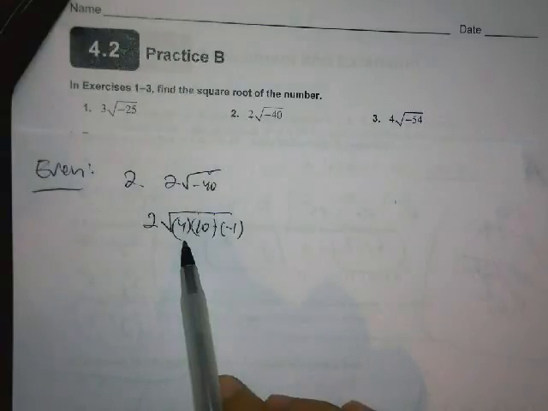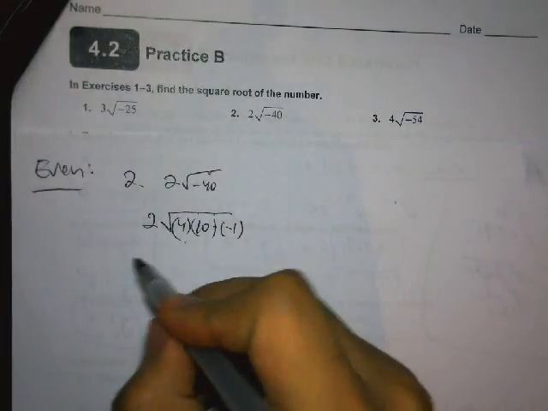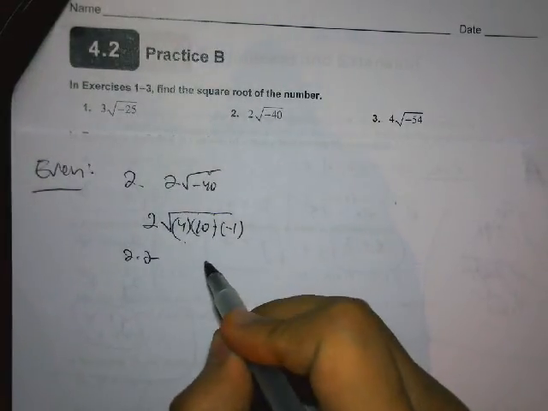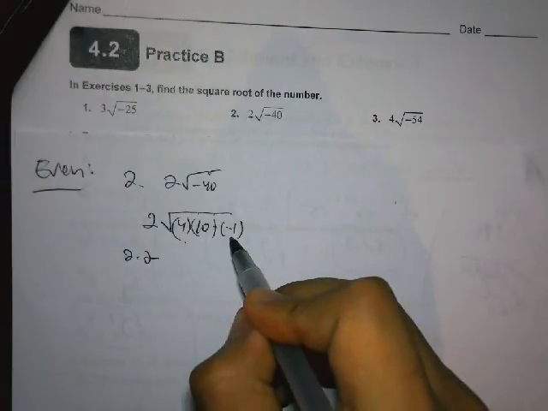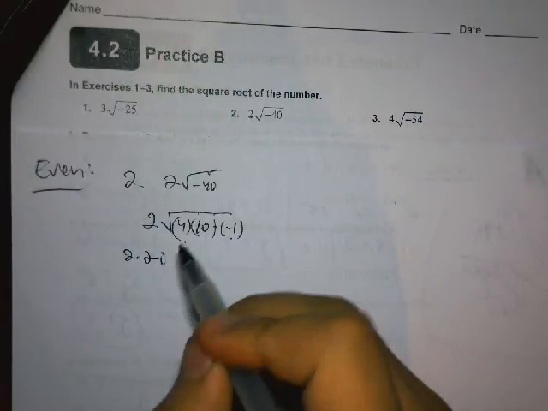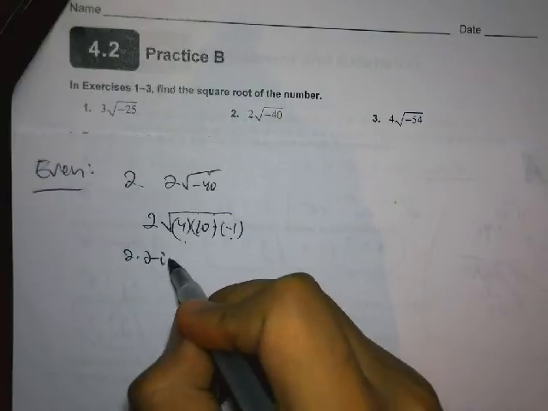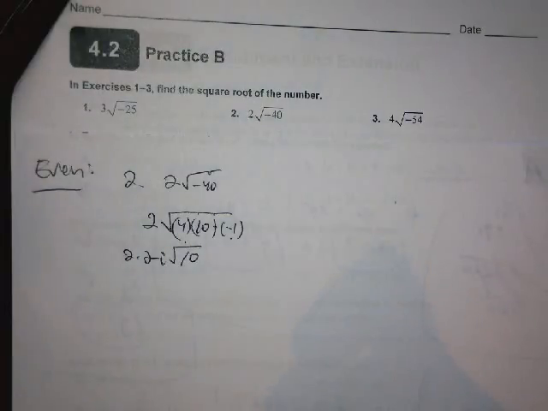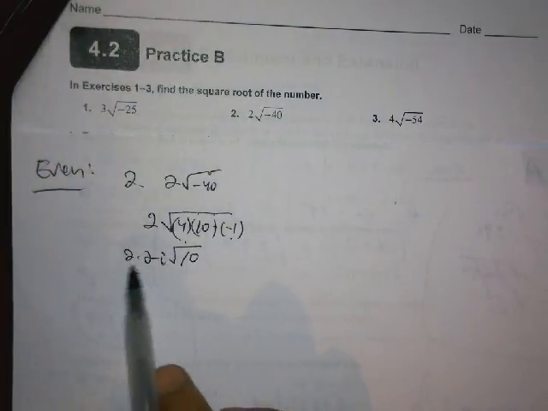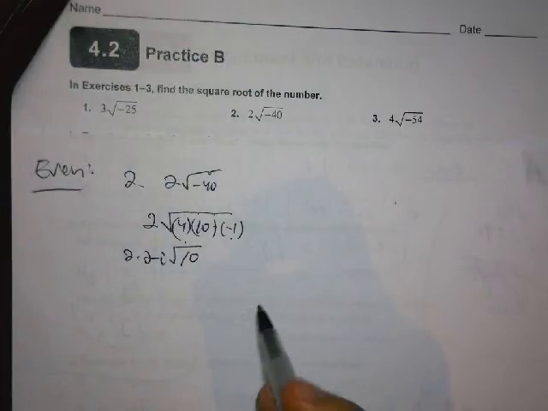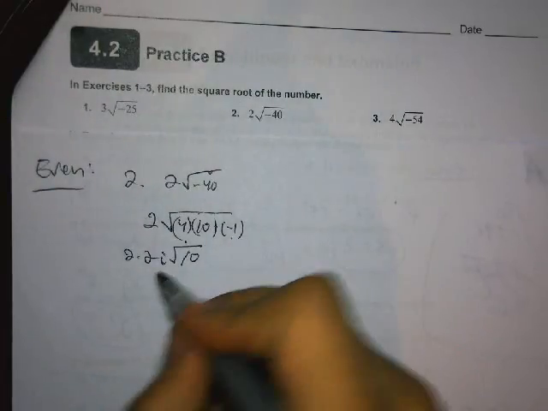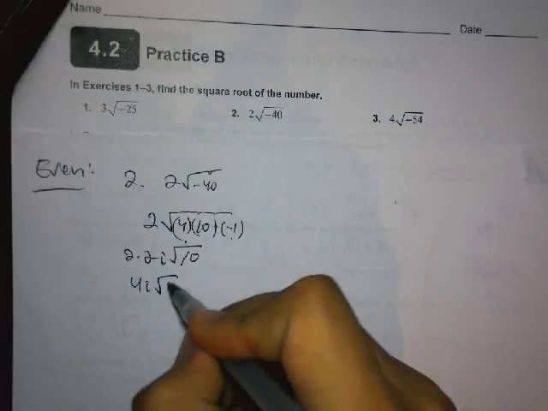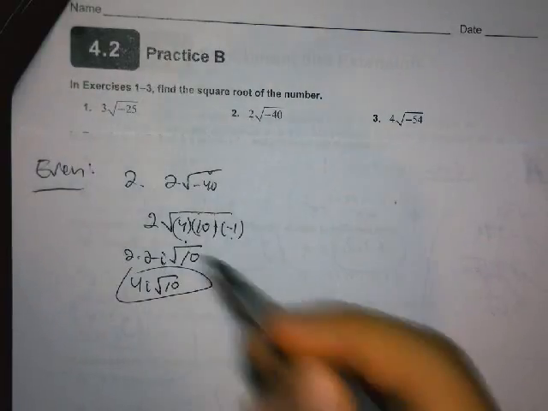The square root of 4 is 2, so I can pull out a 2. The square root of negative 1 is i, as we learned earlier too. And what's left inside is the square root of 10. So all I have to do just here is multiply my real numbers here. So I'm left with 2i square root of 10. Final answer.